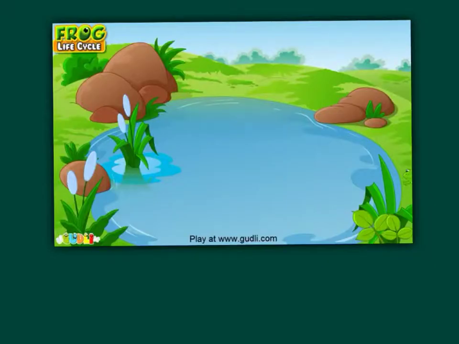The last thing we want to talk about here before we wrap up is the frog life cycle. To do that, let's watch this quick video clip.